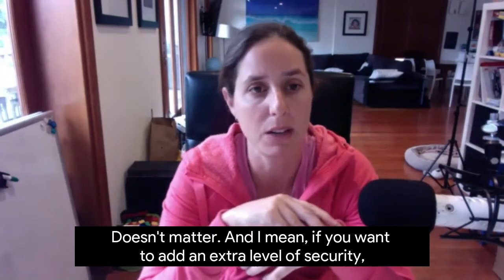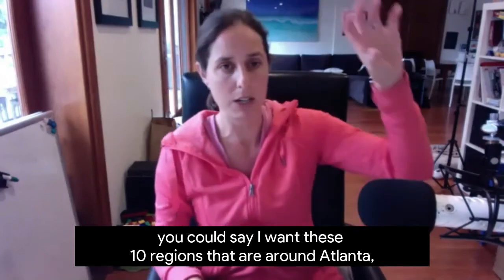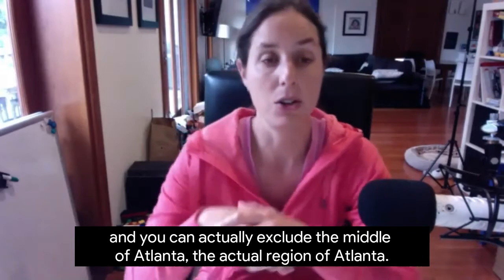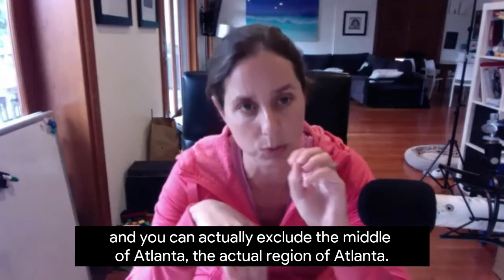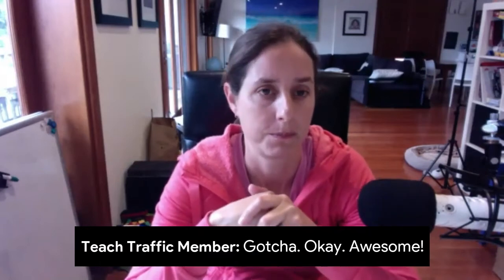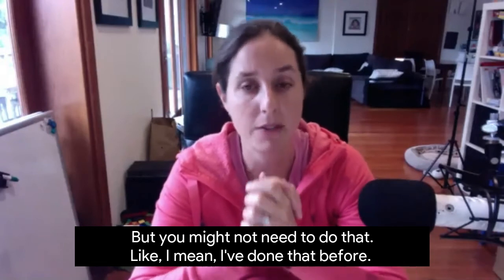And I mean, if you wanted to add an extra level of security, you could say, I want these 10 regions that are around Atlanta, and you can actually exclude the middle of Atlanta, the actual region of Atlanta. But you might not need to do that. I mean, I've done that before.